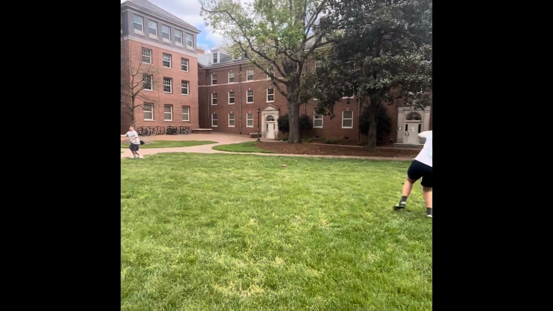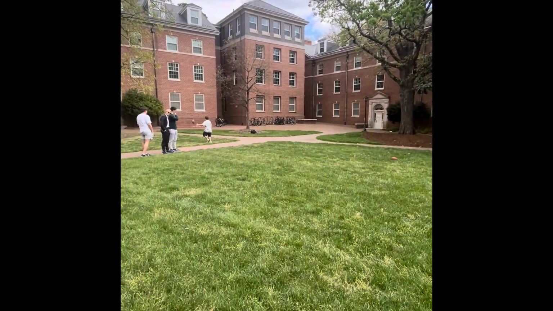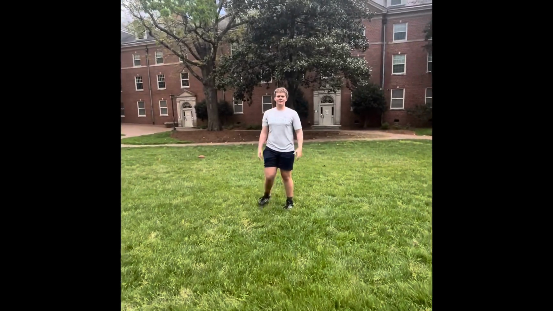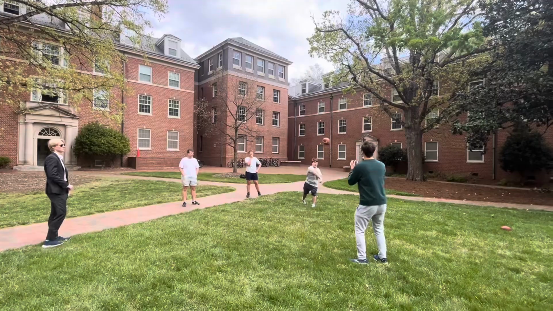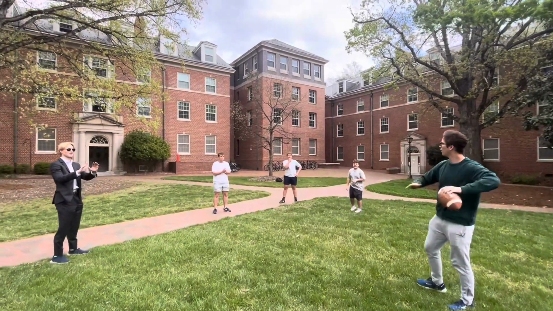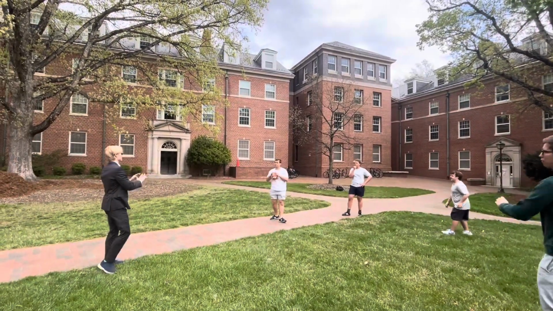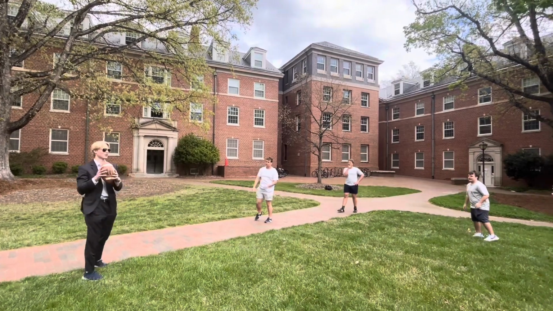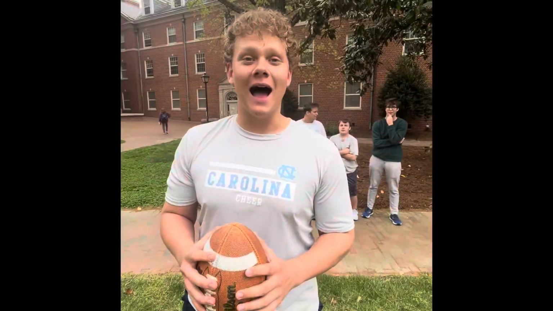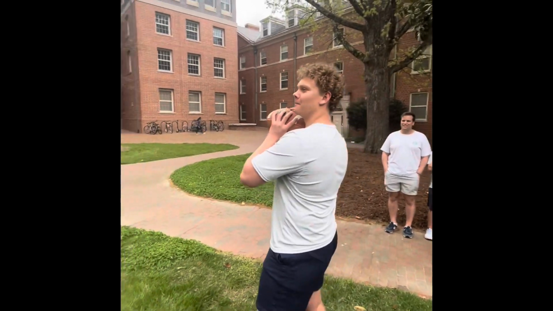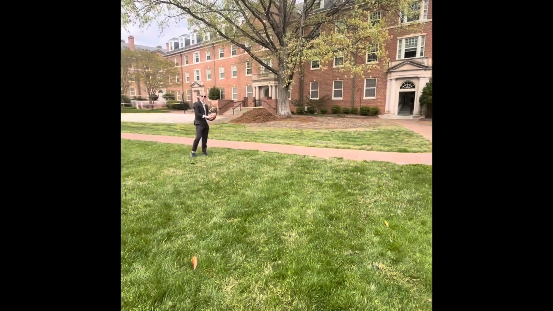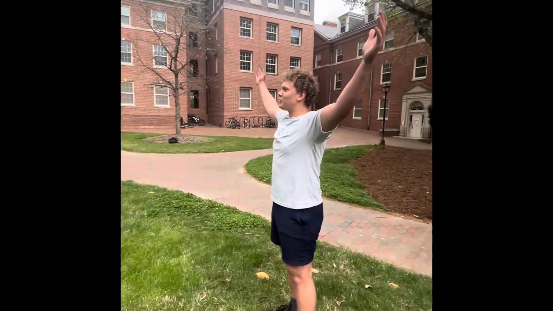Go on. Man, I really don't know why I can't throw a spiral. I really need some help. After observing my peers, I now know how to throw a spiral. Wow, Archer, what a great spiral. Thank you, Chris.